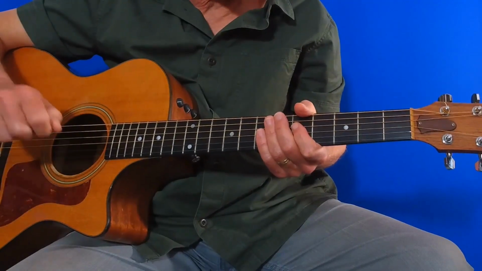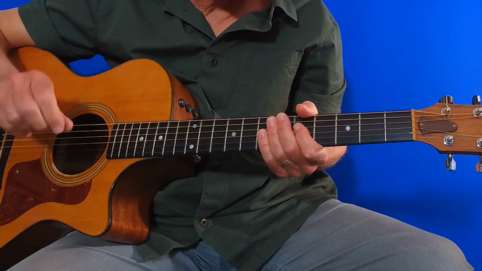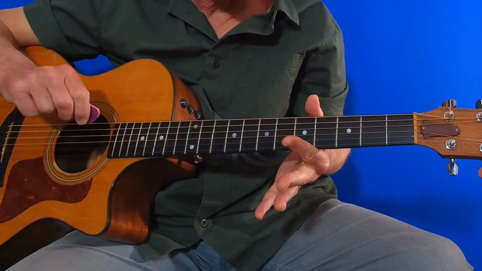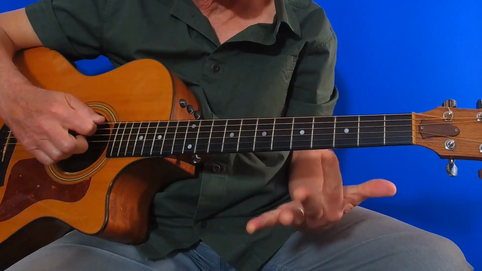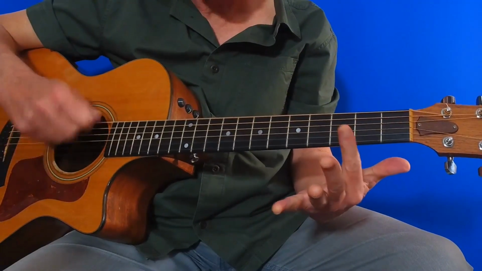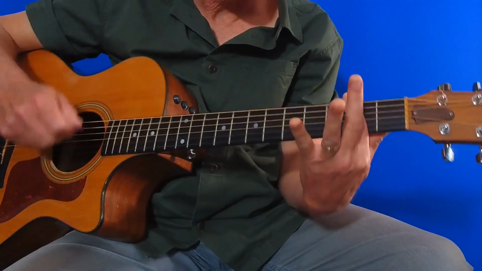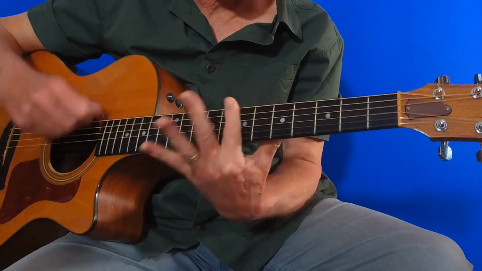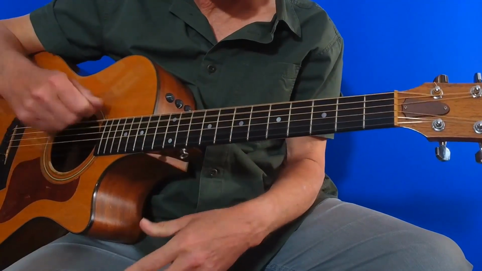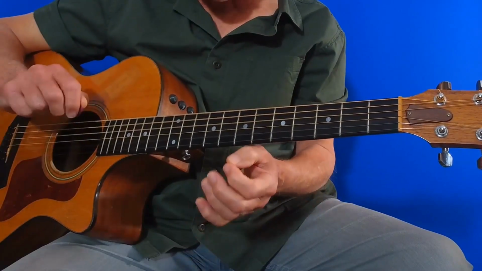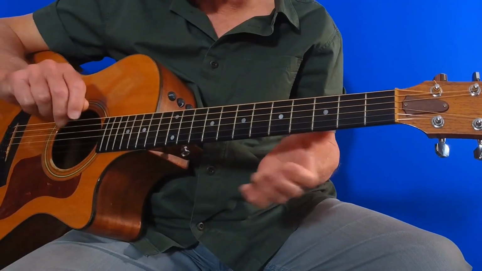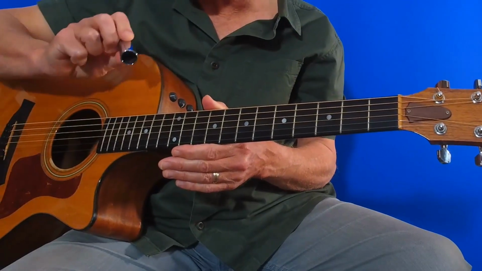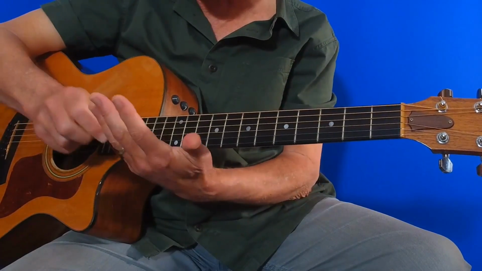And what is great about this tuning is that I can play any major chord just by barring straight across all 6 strings. And this is one of the reasons why this particular tuning is very popular with slide guitar players.